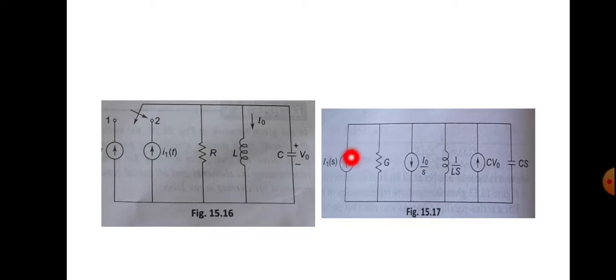Instead of I(s), we know that here there are different current sources. So the total current will be I1(s) flowing up, I0/s flowing down, and CV0 flowing up. The upward currents are added and the downward current is subtracted.